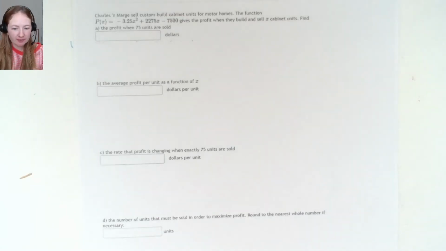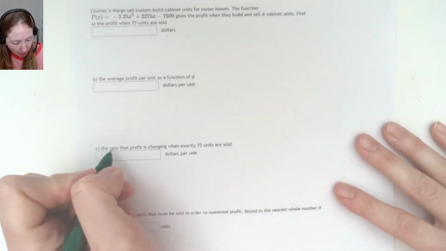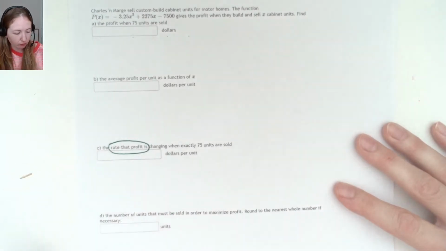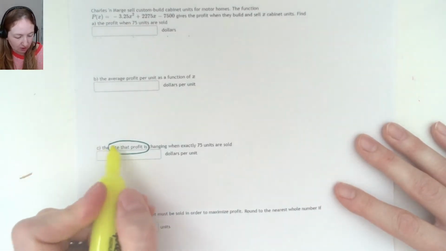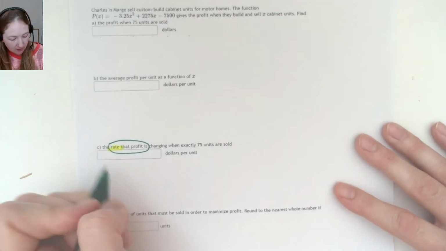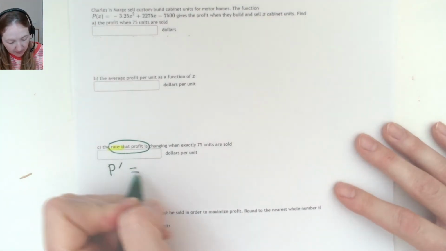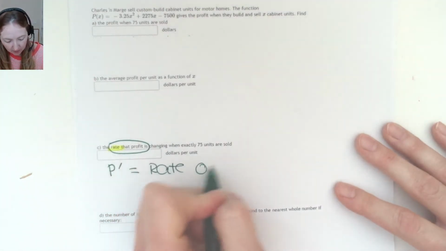Right, so we're not going to go through this entire question because it's very similar to what we've been doing before, but there was just one thing that I wanted to mention about this question. In part C here, when they say the rate at which the profit is changing, remember that the derivative P prime is the instantaneous rate of change.